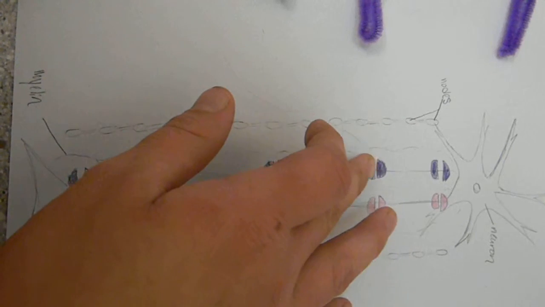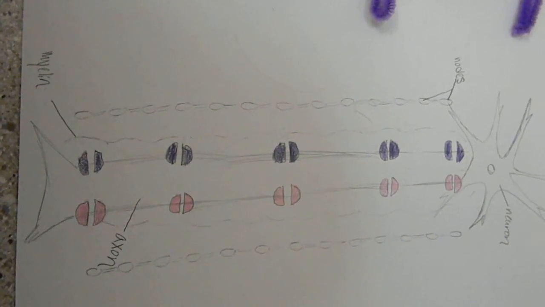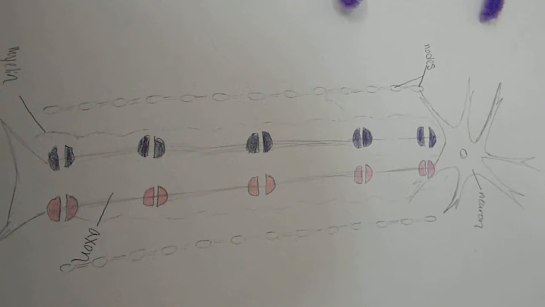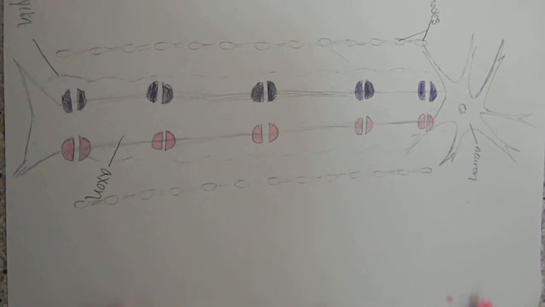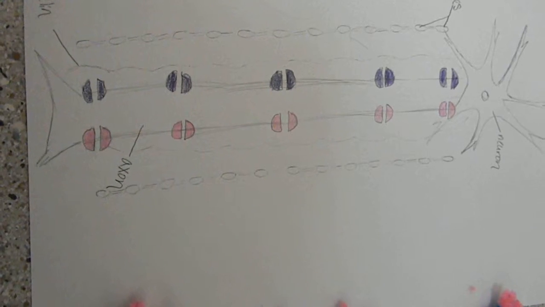These pink and purple channels allow each ion to come through. At resting potential, both voltage-gated sodium and potassium ion channels are closed, and inactivation gates are open. These gates allow the entrances and exits of sodium and potassium. They are activated and inactivated in response to changes in the transmembrane potential.